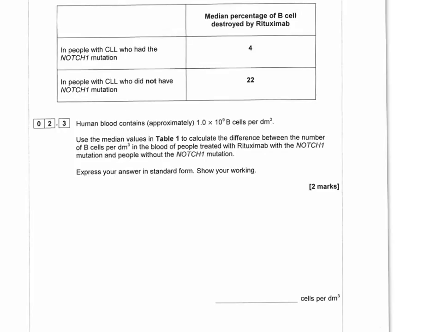This question was fairly well answered. The key to this is working out that it's asking you per decimeter cubed, and it's just wanting a straightforward difference. So difference between the number of B cells per decimeter cubed. First thing you have to do is work out the number of B cells per decimeter cubed in each, and it tells you here that you've got 1 times 10 to the 9 B cells per decimeter cubed. So each of these numbers you would divide by 10 to the 9, and then you just take them away from each other, and that's the difference.